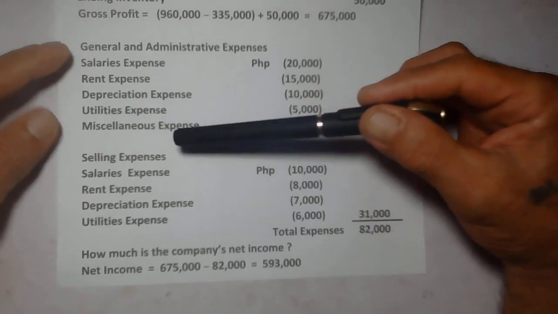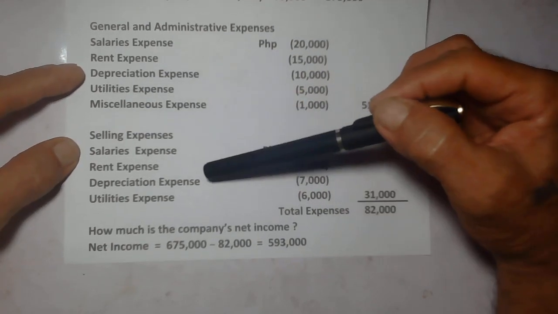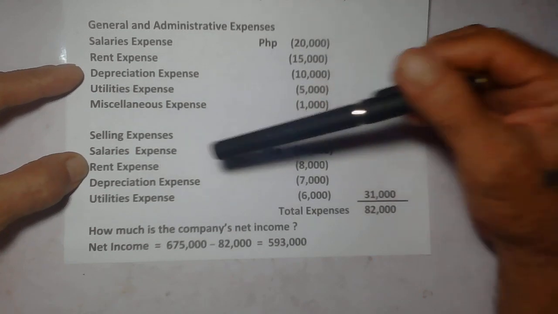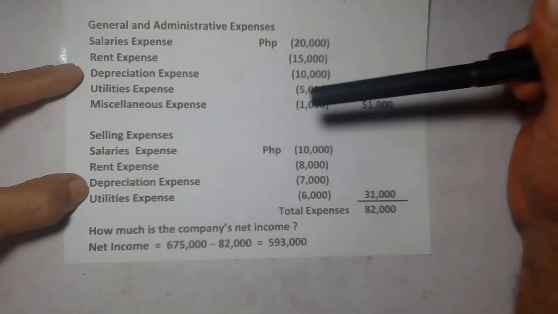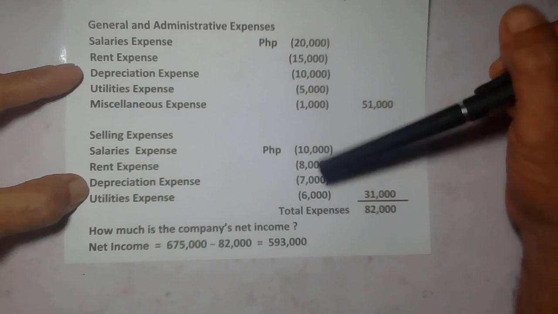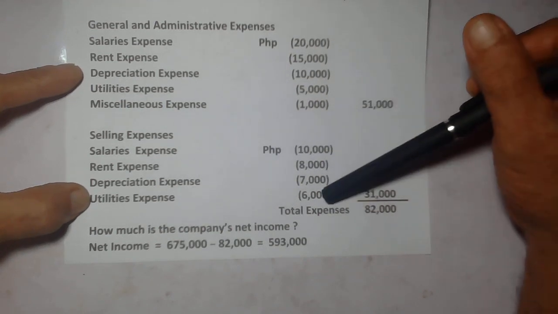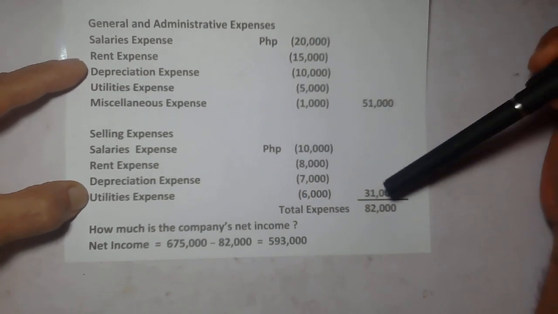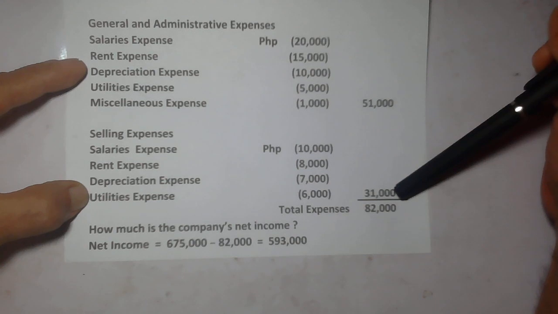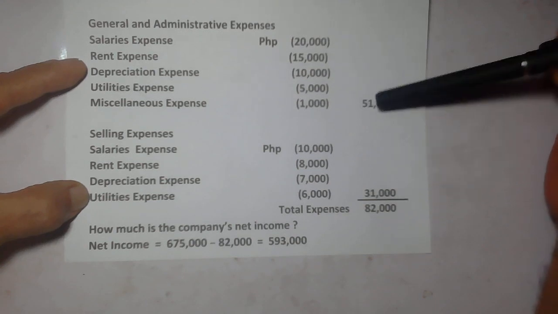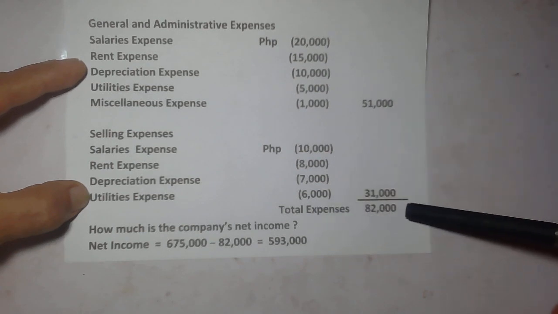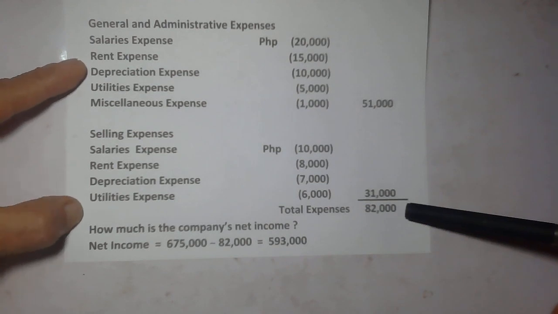Now, another group of expenses is the selling expenses. Salaries expense, 10,000, rent expense, 8,000, depreciation expense, 7,000, utilities expense, 6,000, and we add all this value of selling expenses amounting to 31,000 pesos. Now, we add these two values of expenses, 51,000 plus 31,000, and the total expenses is now equal to 82,000 pesos.